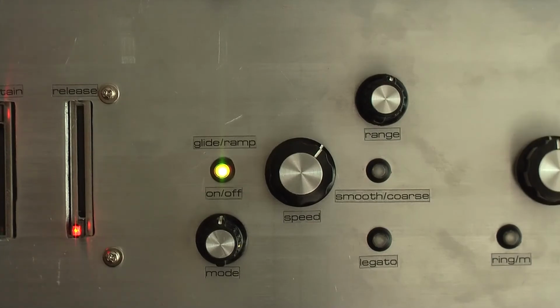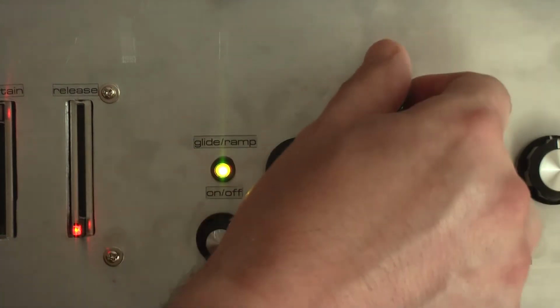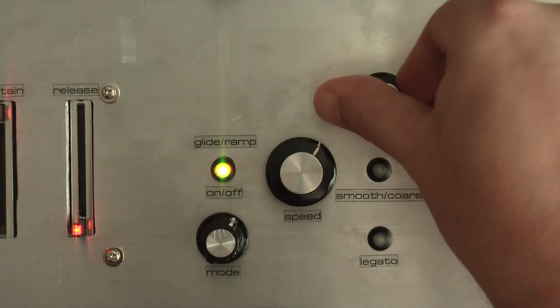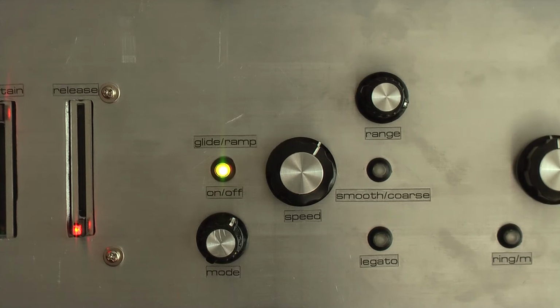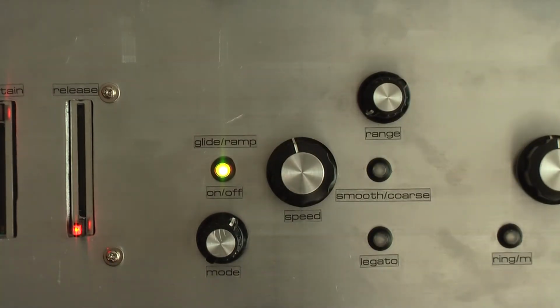By changing the mode switch to ramp, the pitch characteristics now ramp up or ramp down from a single key press. The direction and note range is governed by the range control. Again, the duration of the pitch bend is controlled by the speed dial. The smooth coarse function can also be used.